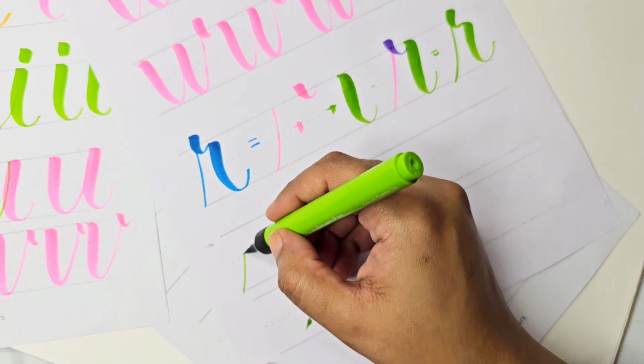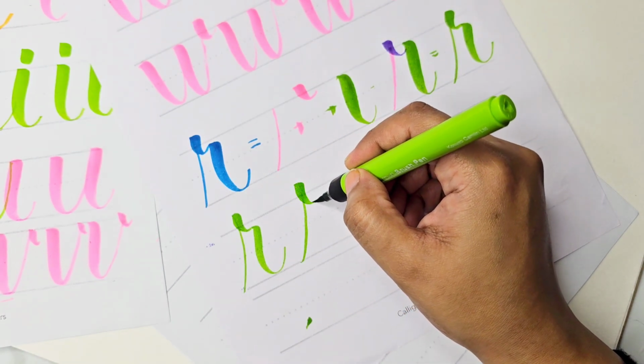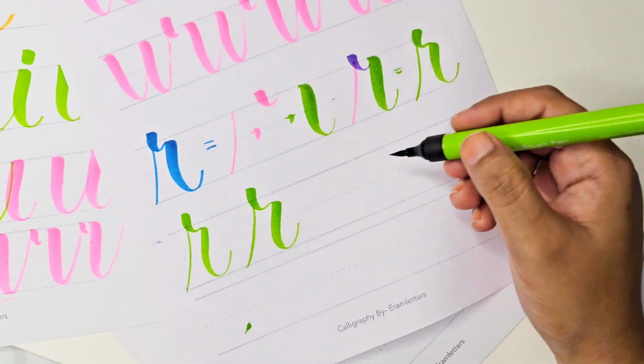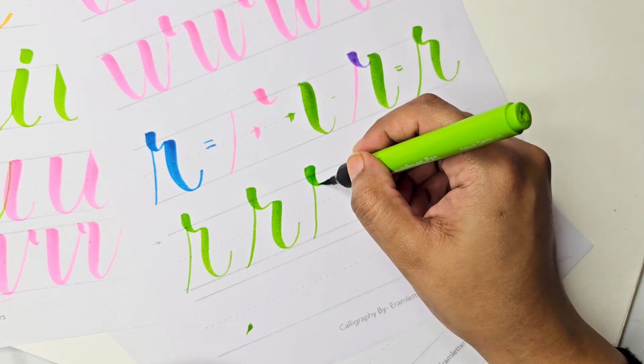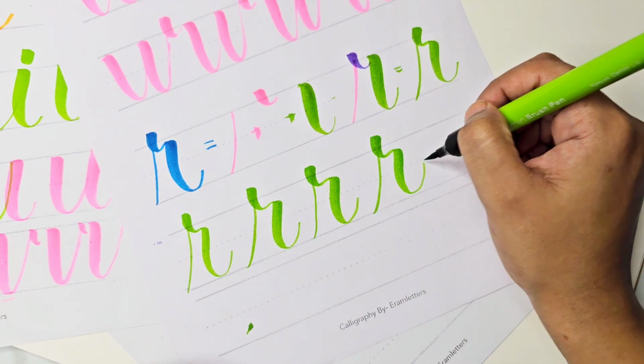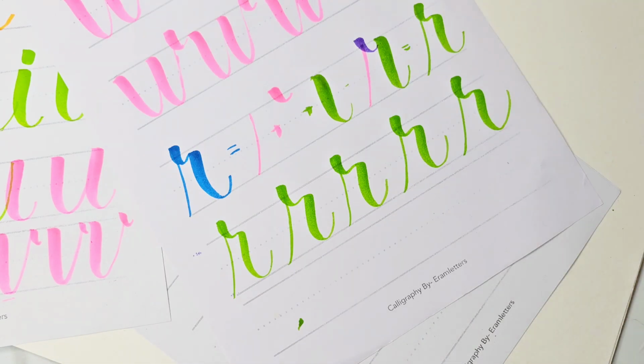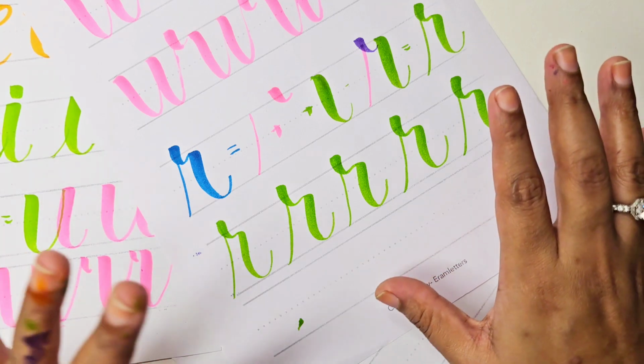So R is nothing but this: upstroke, comma curve, and then downstroke. Upstroke, comma curve, and downstroke. Upstroke, comma curve, and downstroke. So that's about R. And I will just write S.